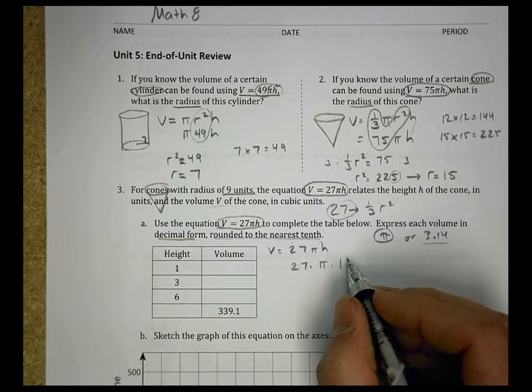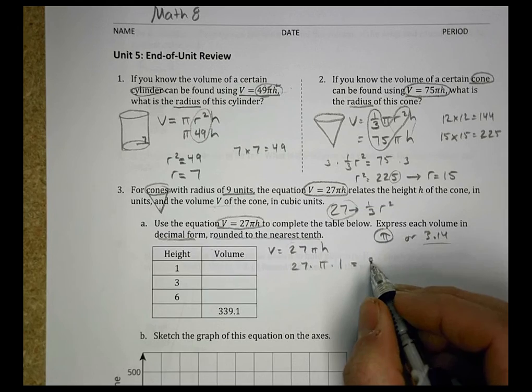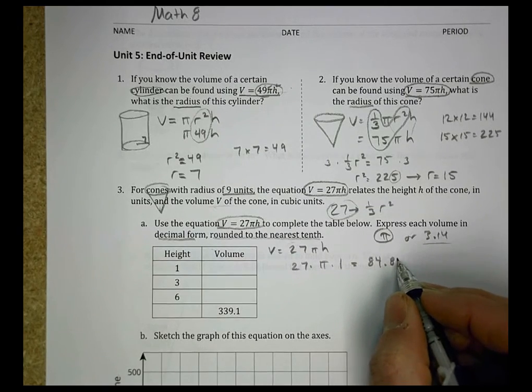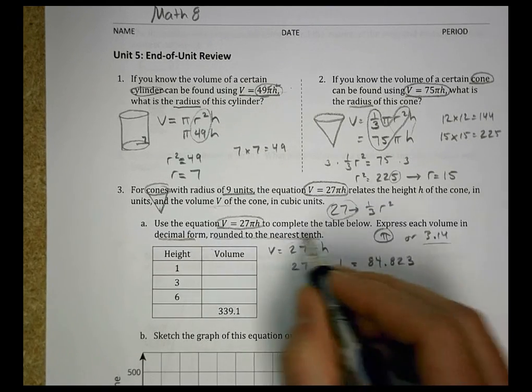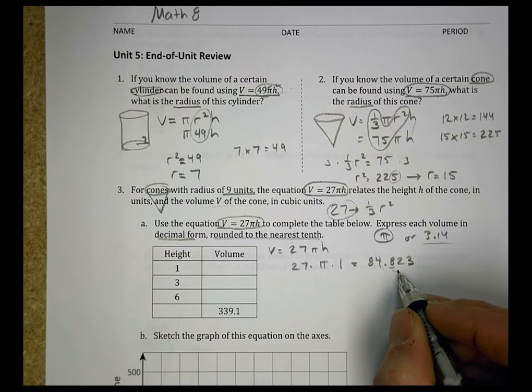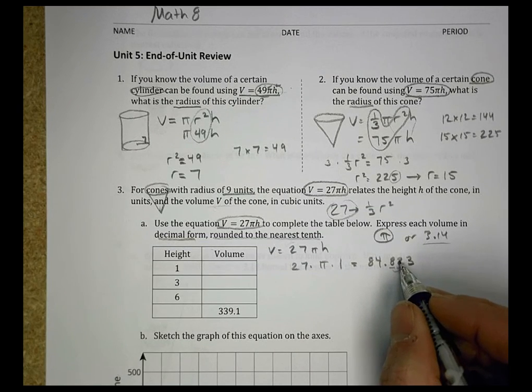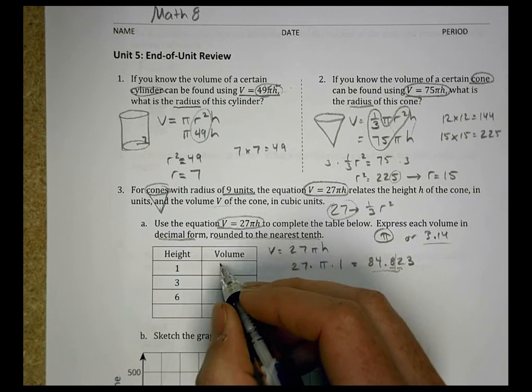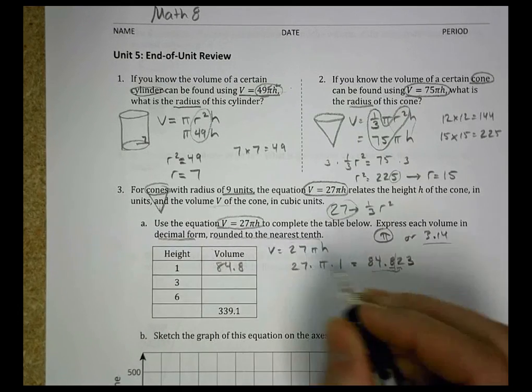When you calculate that out, you end up with 84.823. The nearest tenth, this is our tenth, so we look next door and it's lower than 5, so we're just going to chop it off right there and say 84.8.